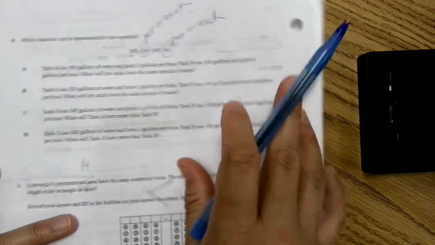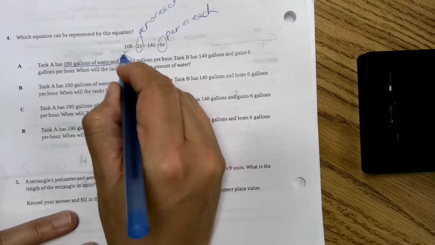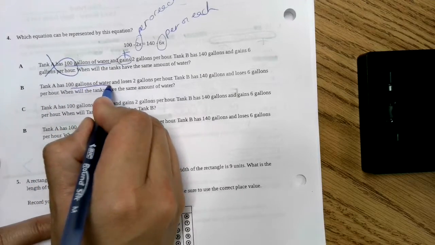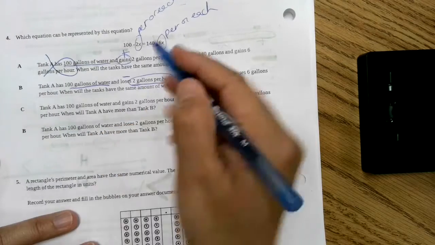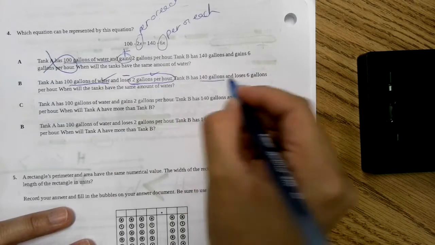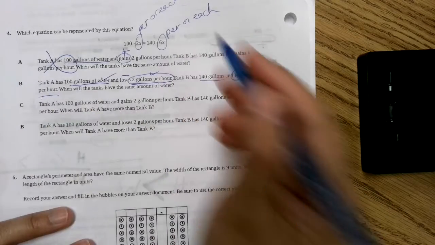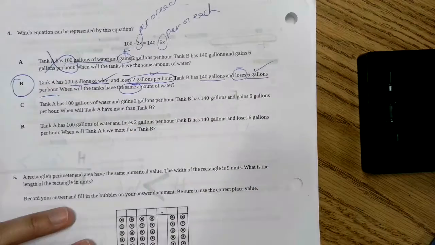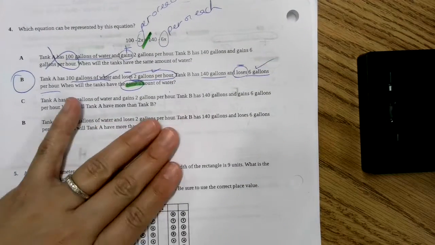So let's go read. Tank A has 100 gallons of water and gains, does that make sense here? No. Tank A has 100 gallons of water and loses, that's good, 2 gallons per hour. Didn't I say 2 per? That's good. So check, check. Tank B has 140 gallons and loses, that's good, 6 gallons per hour. And I said 6 per or each up there, so yes. When will the tanks have the same amount? Well, that one matched perfectly because all that stuff matched plus same. Okay? We're not going to check the rest.